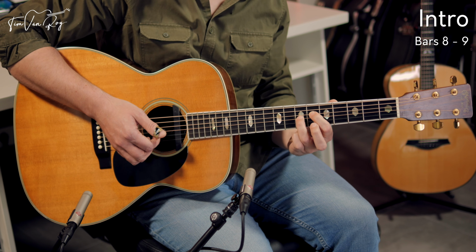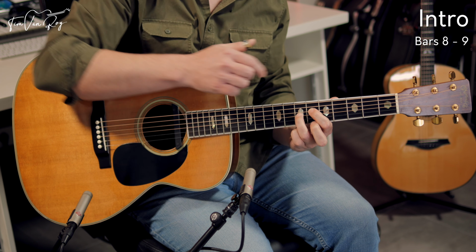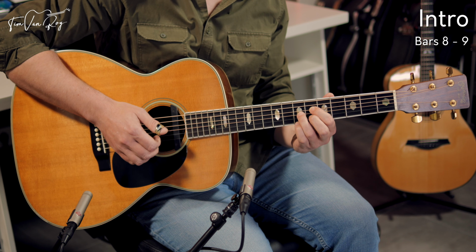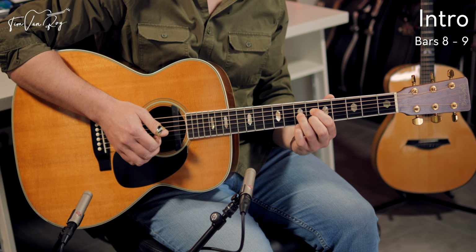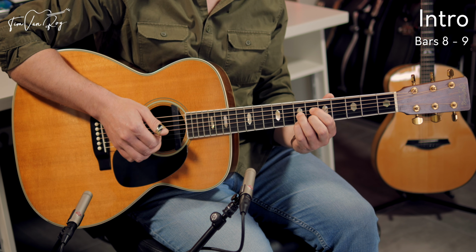You drop the bar altogether, you keep the ring finger on the 7th fret, and you drop the middle finger on the 6th fret on the B string, and the pinky 7th fret on the high E string, giving you an E dominant flat 9 chord or a G sharp diminished chord. You can look at this chord shape both ways.